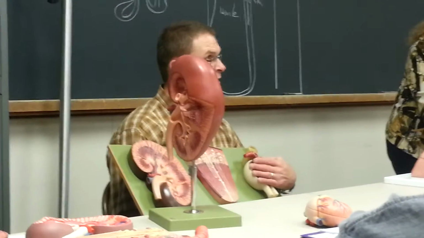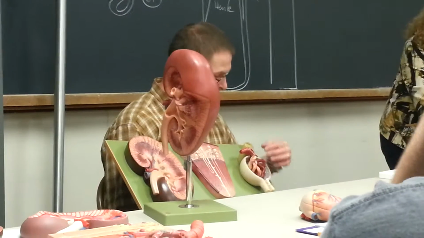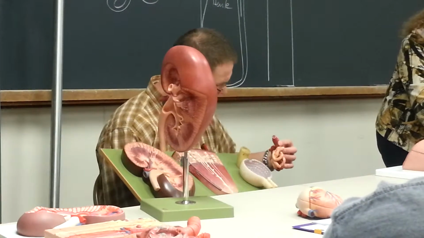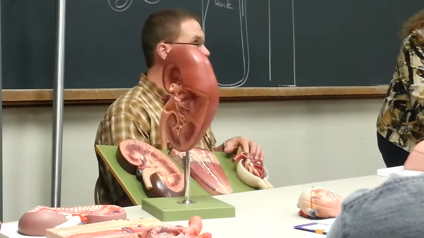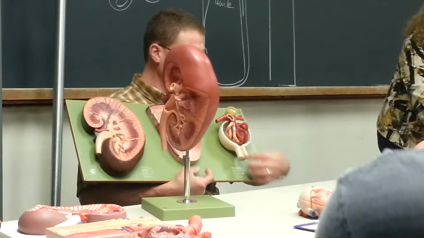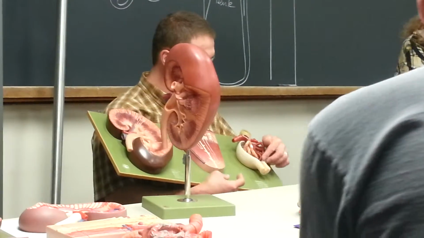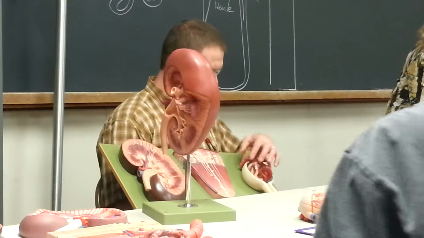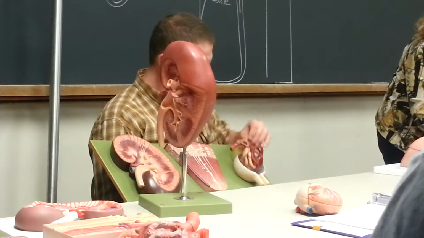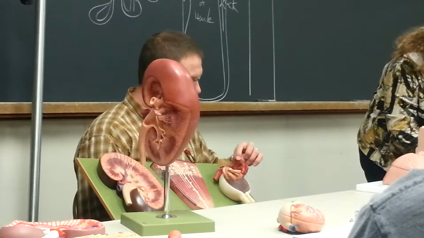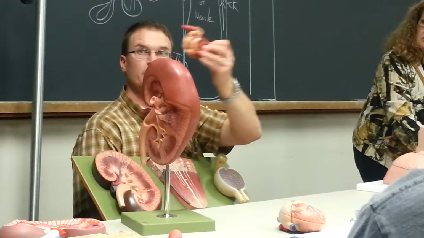Think of this as the Earth. We have a north and south pole. Notice the blood comes in up here, so 5 would be the vascular pole. Filtrate that would eventually give rise to urine comes out down here. So 4 is the urinary pole. Okay? 6 is the larger afferent arteriole. 7 is the smaller efferent arteriole. 8 would be the glomerular capillaries.